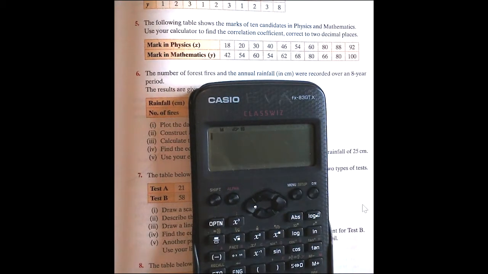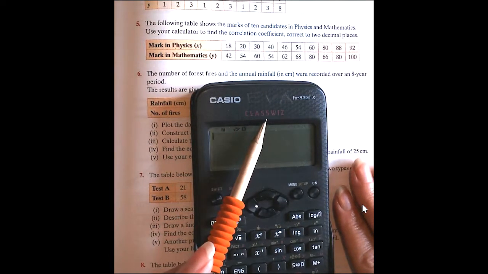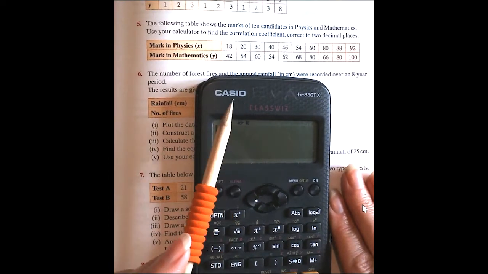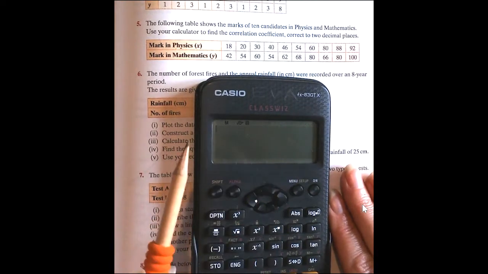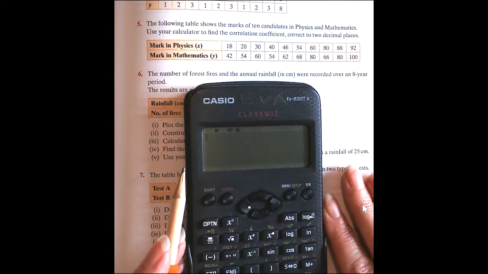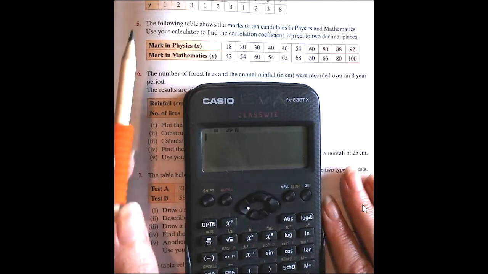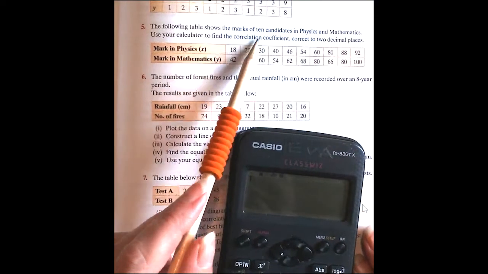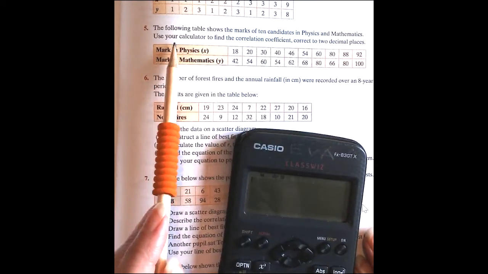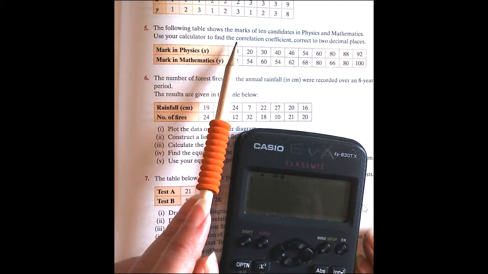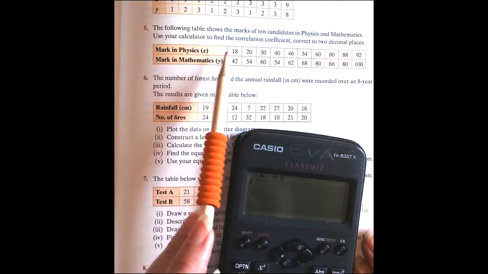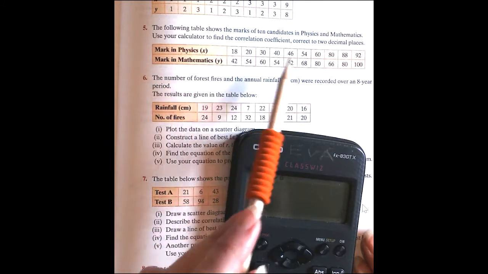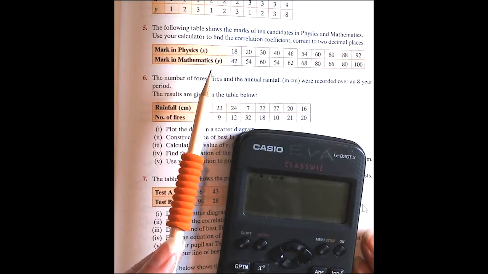In this video, I'm going to look at using the statistics functions in the new version of the Casio calculator, the Classwiz. It's quite different to the older Casio FX83 GT1 that was out pre-2019. The example I'm going to use is this one in the book. The following table shows the marks of 10 candidates in physics and maths. Use your calculator to find the correlation coefficient correct to 2 decimal places. And I have a range of marks in physics, a range of marks in maths.